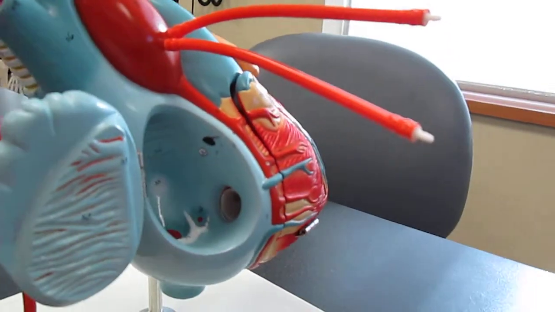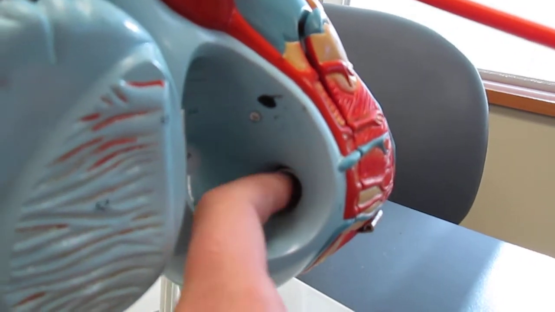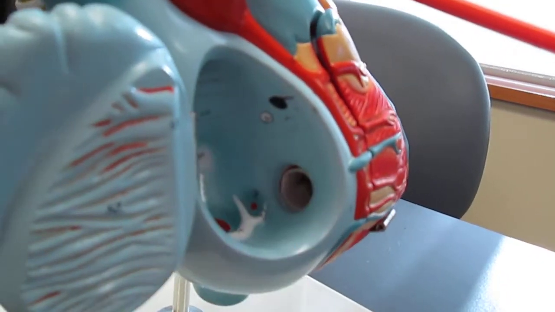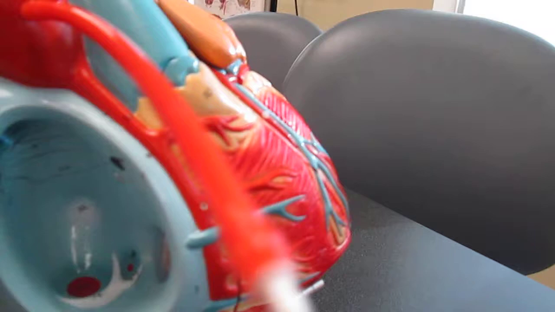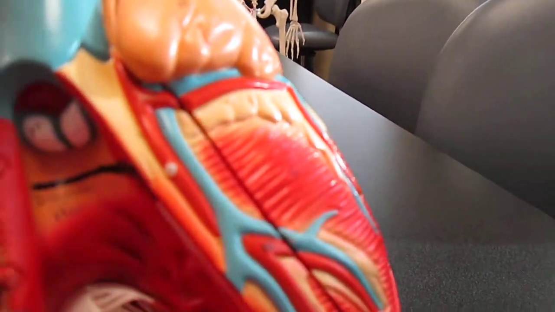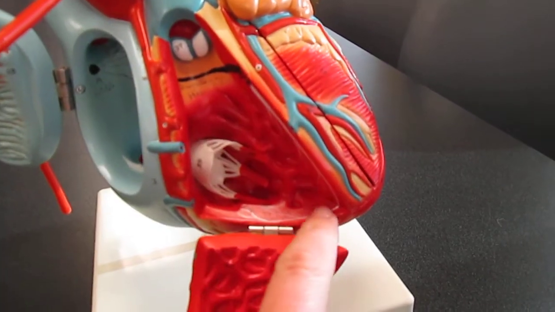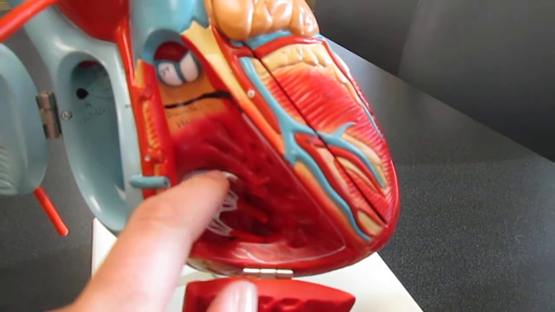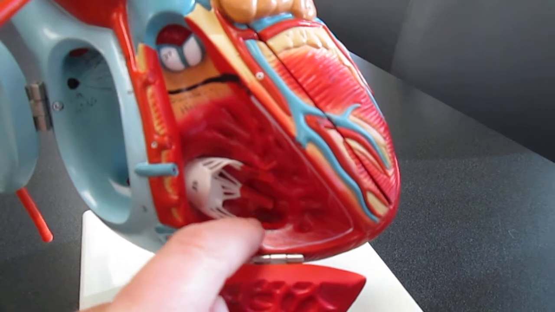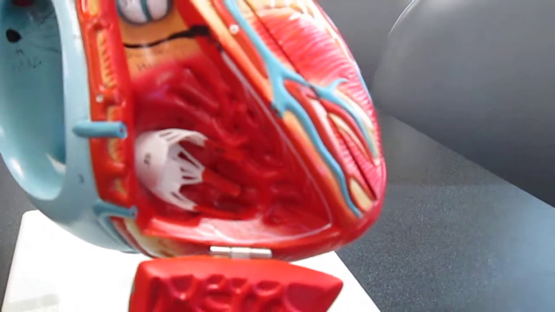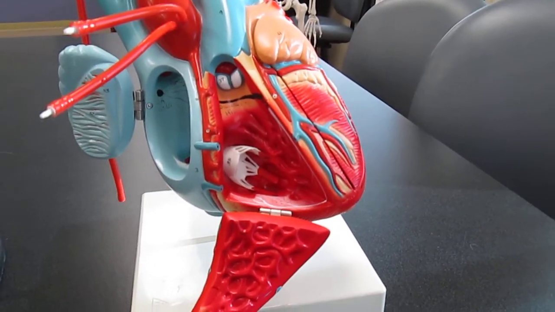From here, we're going to drain that blood through this valve. This is called an AV valve, and if we open this chamber, we'll see that that leads into the right ventricle. So this tricuspid valve, you'll see 1, 2, 3 cusps. We'll zoom in a little bit closer so you can see that. There's 3 cusps there. That leads into the right ventricle.